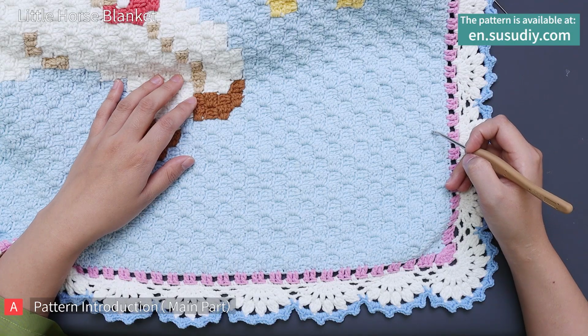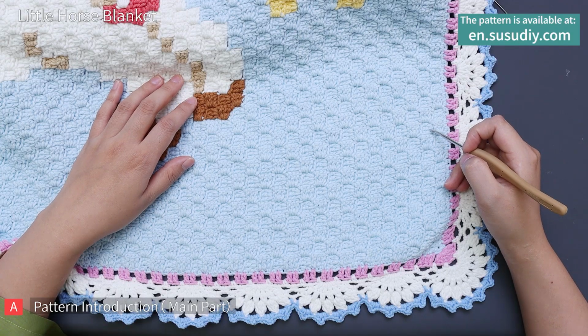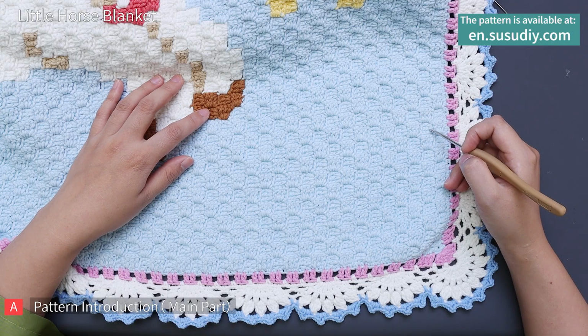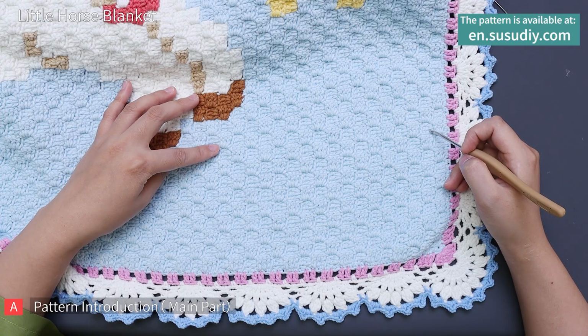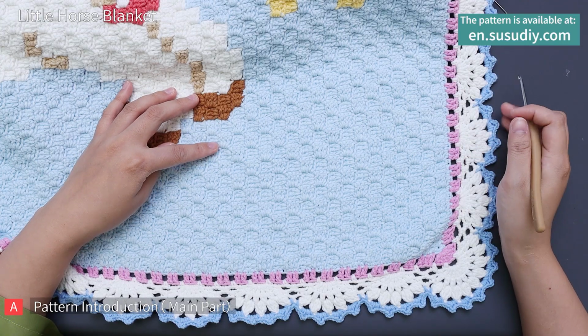First, I'll explain the crochet method for the main part. Later, I'll go over various situations you might encounter during the crocheting process. You can first watch my demonstration, and then follow the chart to crochet. Now, let me introduce the crochet method for the main part.